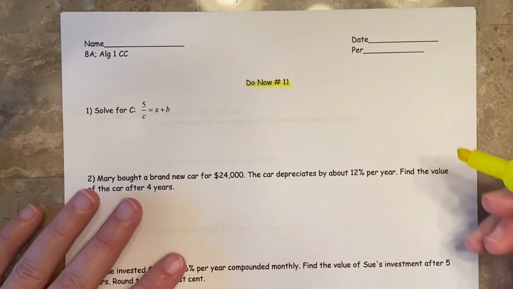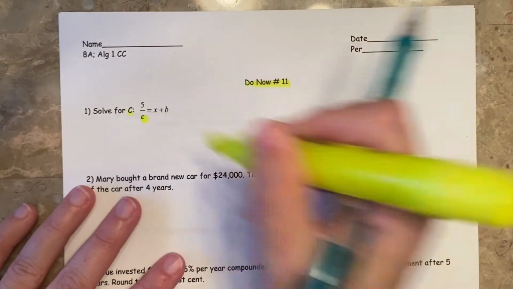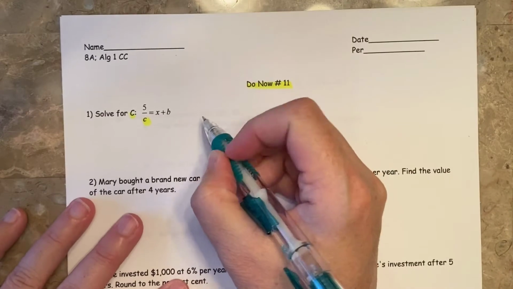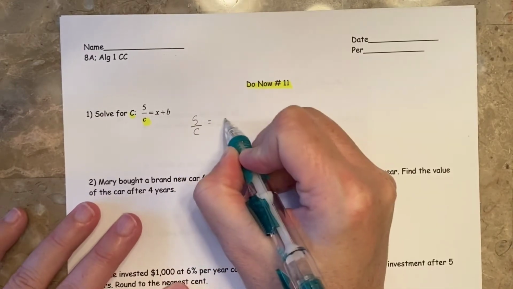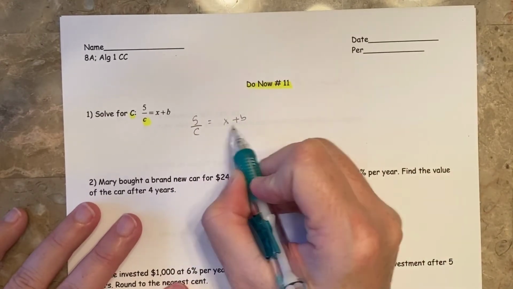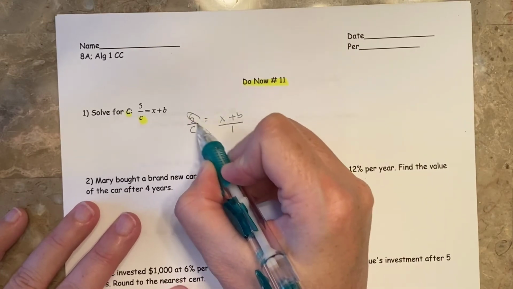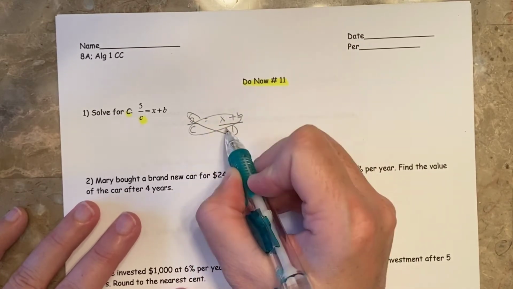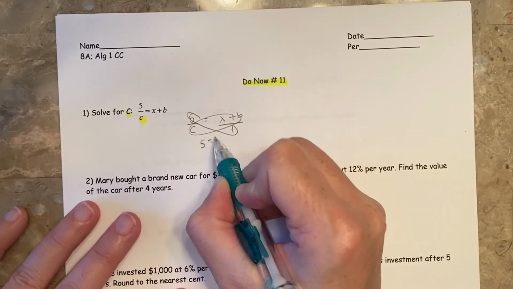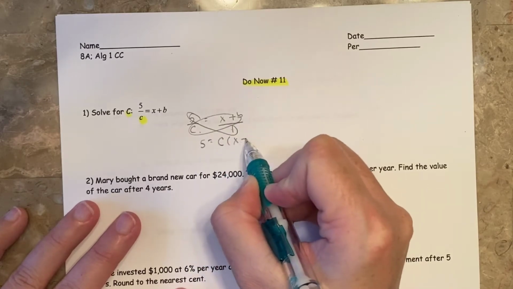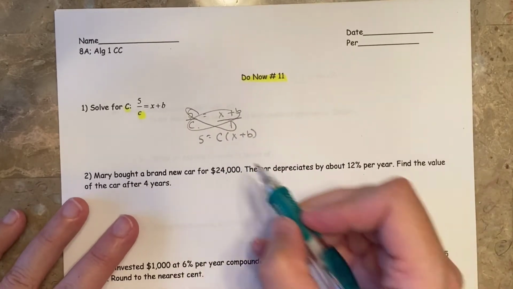So first one's going to be a literal equation, and we are solving for C. There's actually two different ways to show this, so I'm going to show two different ways. This is almost a proportion, so put this over 1, and we're going to cross multiply. 5 times 1 is 5. C times x plus b. Remember, x plus b is a binomial, so make sure you put it in parentheses.